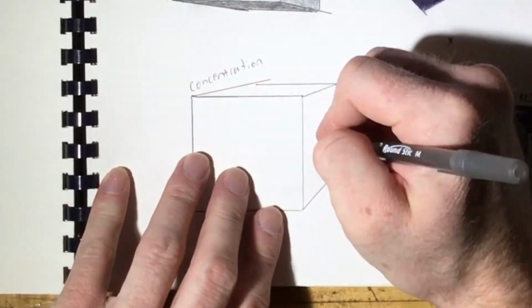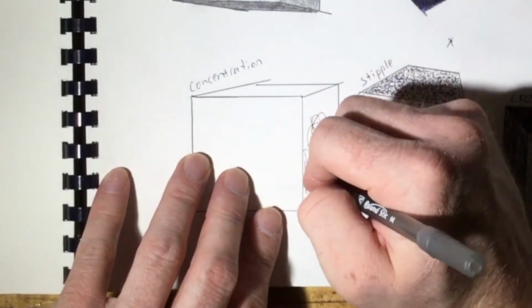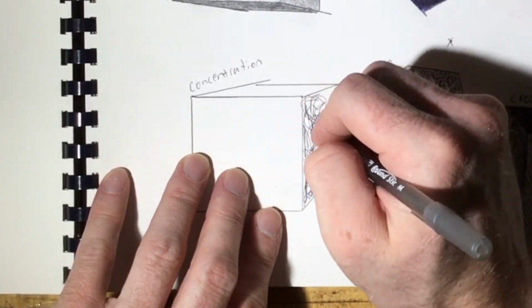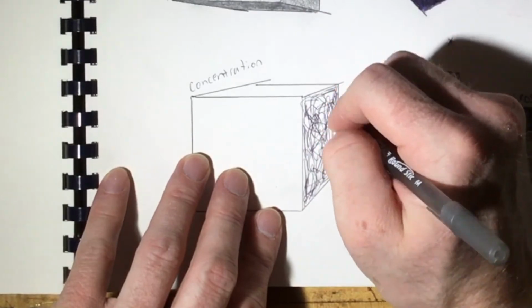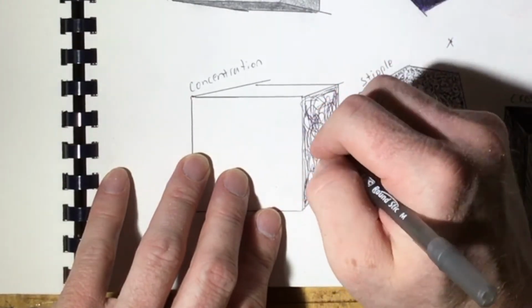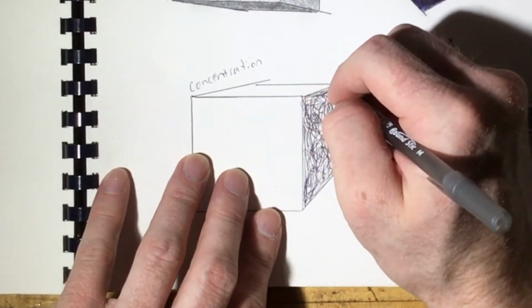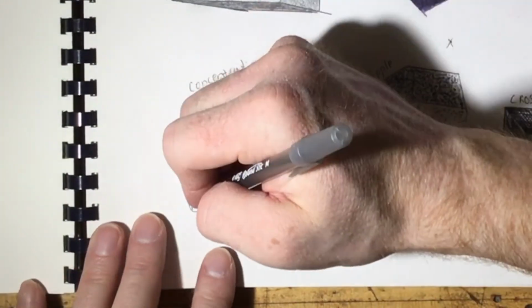When you're shading or concentrating or any kind of time that you're using a technique to develop value, you want to do a couple things. One is you want to be constantly reflecting upon what it is that you're doing. You want to check areas. Does this look light enough? Does this look dark enough? You want to adjust as you go.